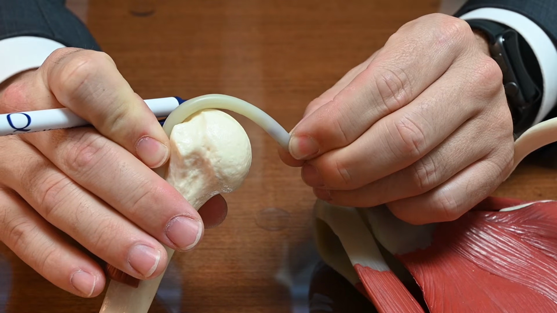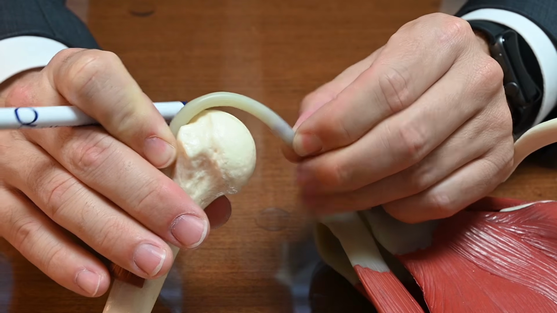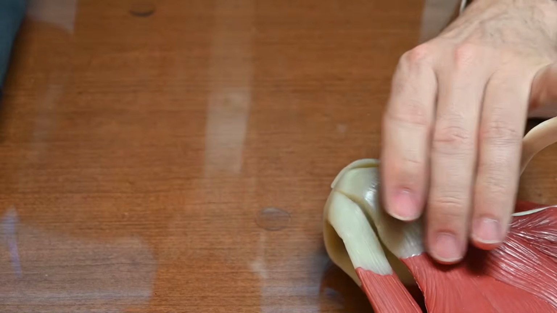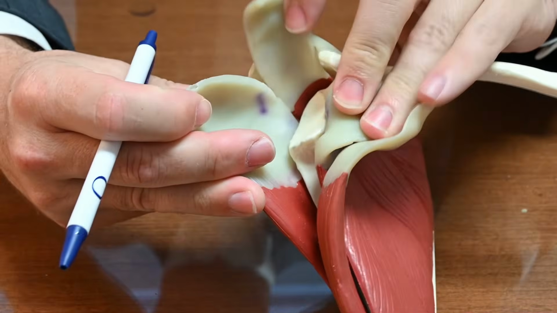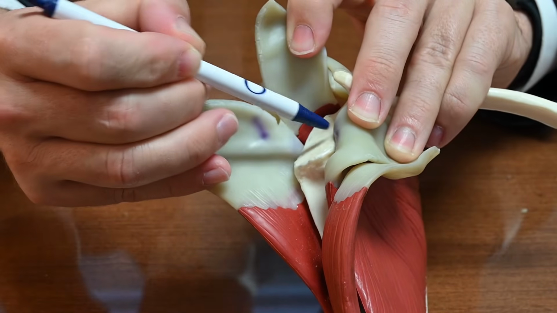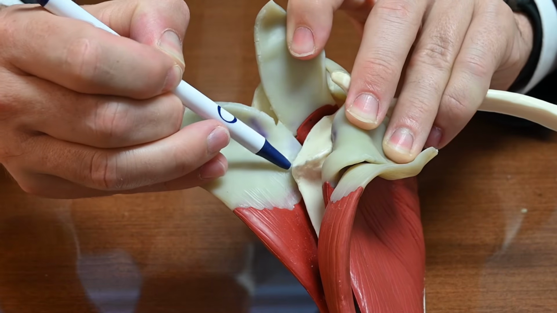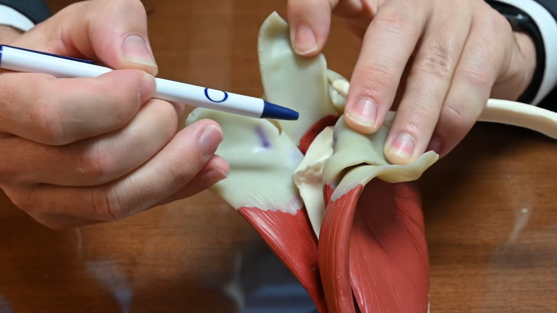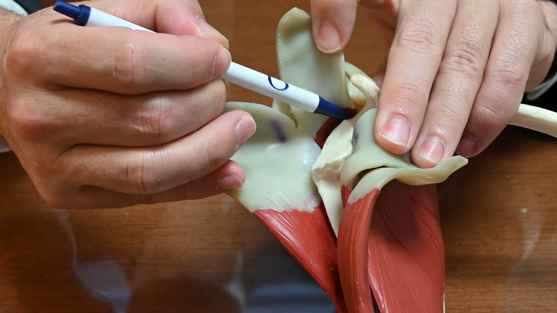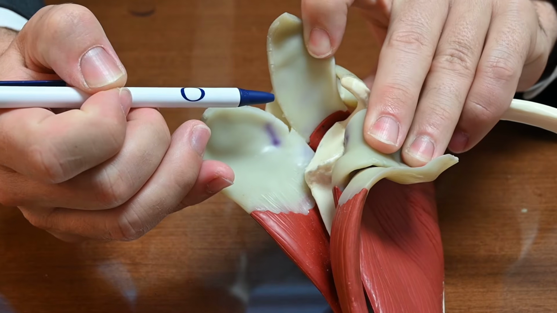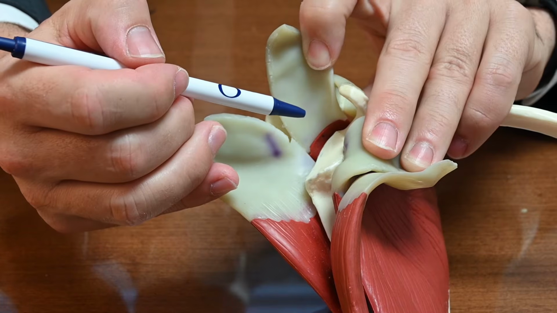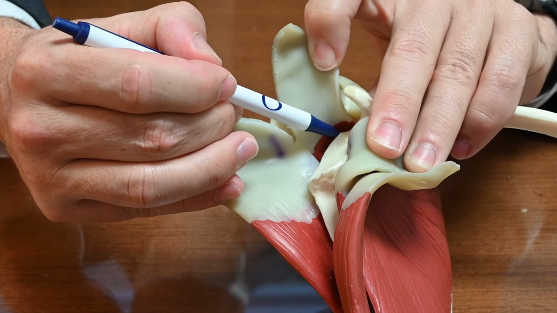Oftentimes, if you have problems with where the biceps attaches, the biceps tendon itself can be free of any significant tearing. However, if we look specifically at the socket of the ball and socket joint, around the socket is a rim of cartilage called the labrum. And specifically, the labrum up at the top of the socket is where the long head of the biceps attaches. This is called your superior labrum. And patients can have tearing of their superior labrum.